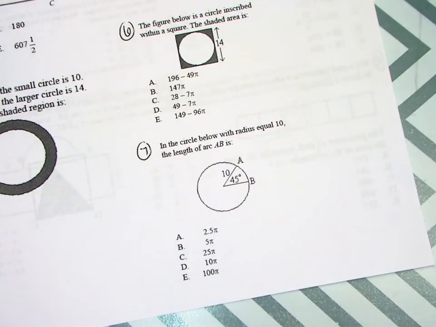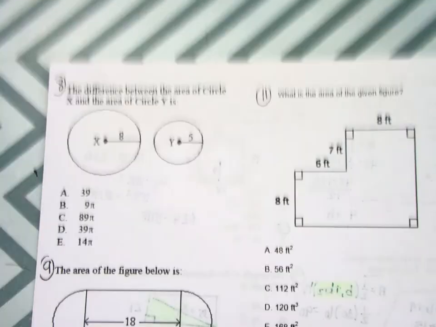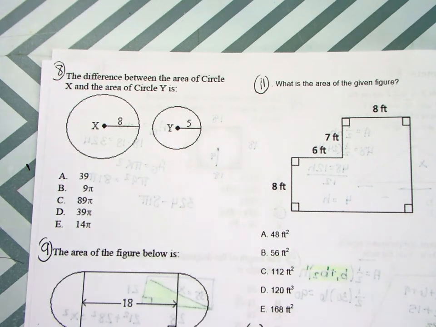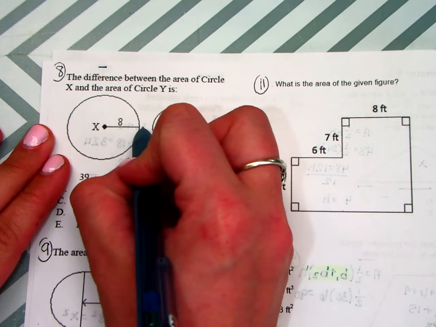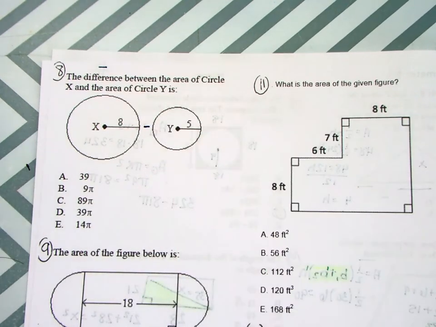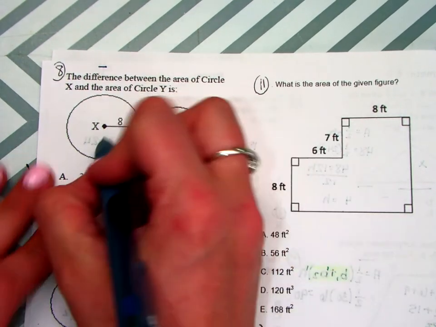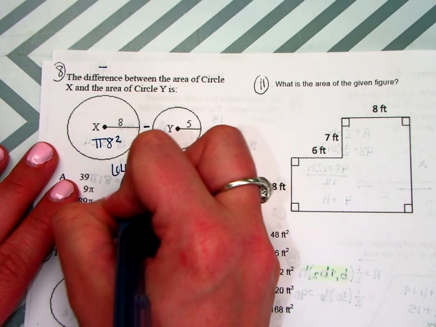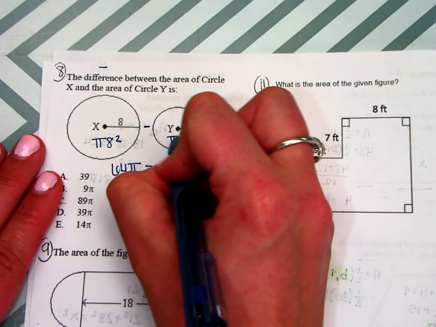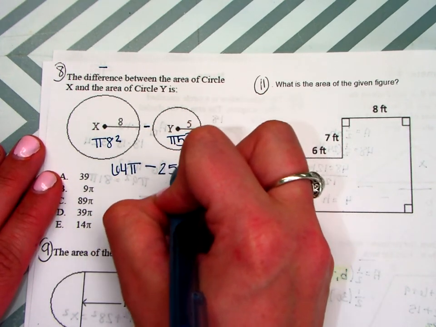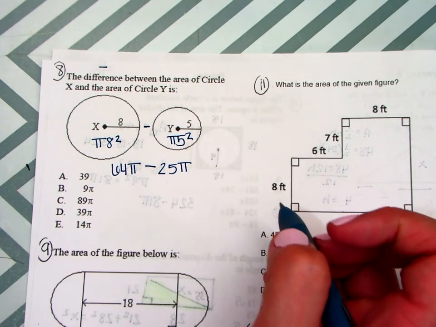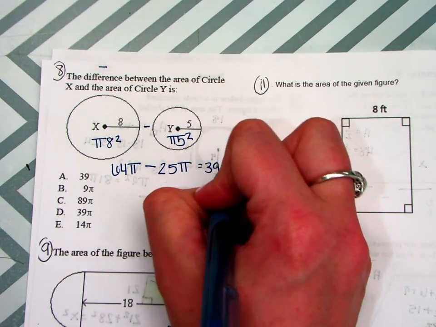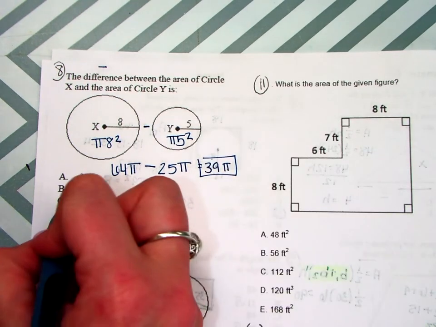All right, on the next page, we're going to go ahead and do number 8. The difference between the areas of the two circles is blank. So in this problem, we're finding the difference. Difference means subtract. So basically, I'm finding the area of the first one minus the area of the second one. So pi radius squared, so 8 squared, I get 64 pi. Minus pi times 5 squared. 5 squared is 25. So 64 minus 25 is 39. The pi just gets brought down, so the answer is D.